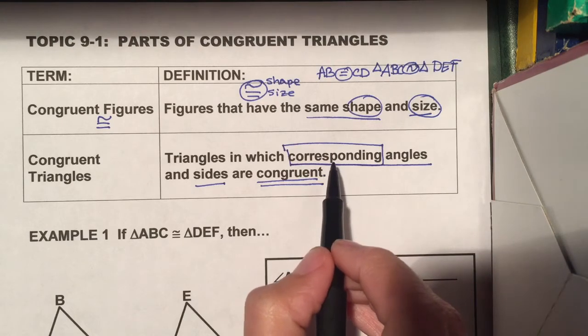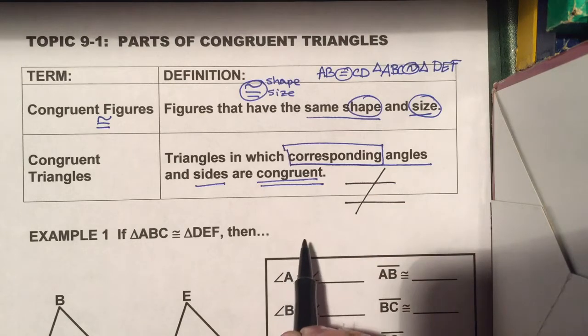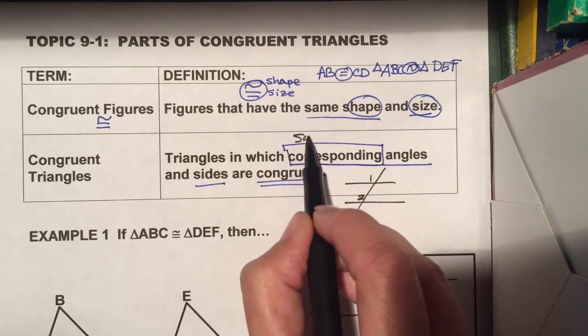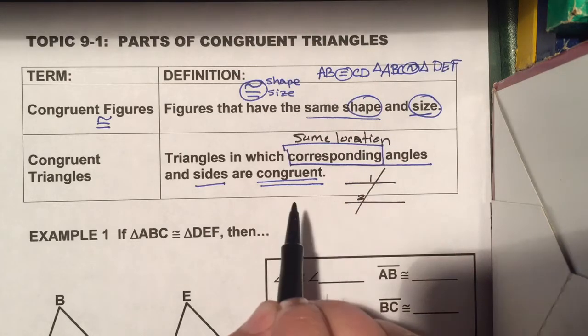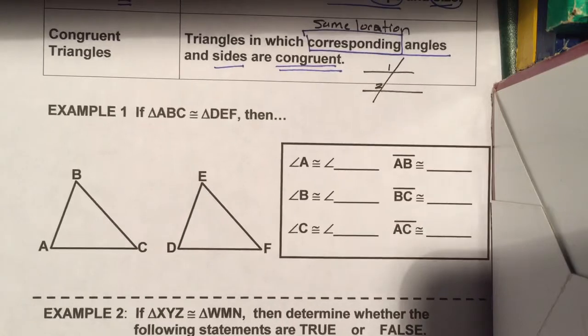Now, we've seen that word corresponding before. If you remember, when we did our special angle pairs, we had corresponding angles, like 1 and 2. And we called them corresponding because they were in the same relative location, if you remember that. So let's look here at this triangle.